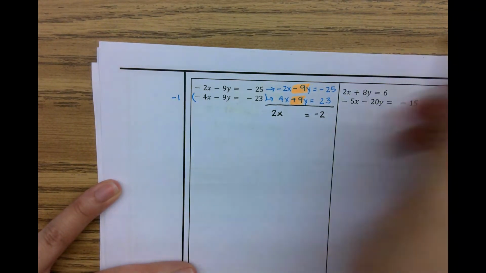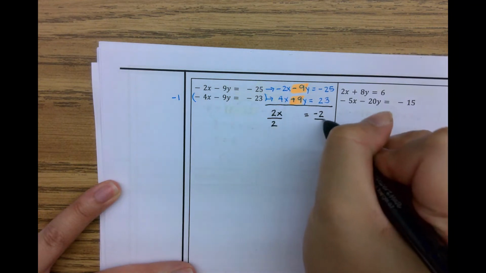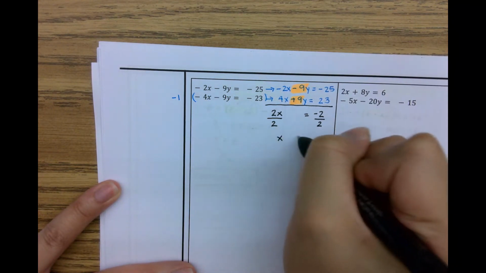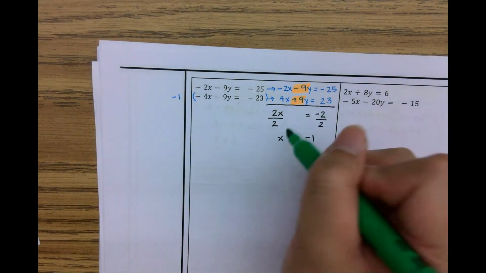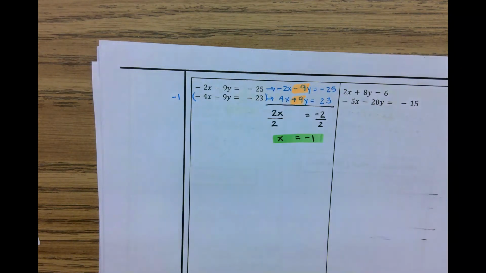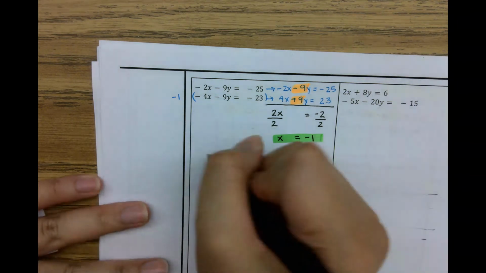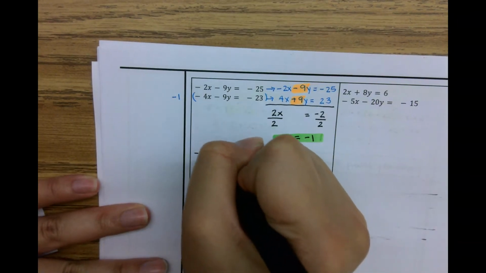Okay. Then since this is 2 times x, I'm going to get rid of it by dividing by 2. And I get x equals negative 1. Okay. And since x equals negative 1, I'm going to plug it back in. Again, it doesn't matter which one you plug it into. So I'm going to just plug it into the first one.